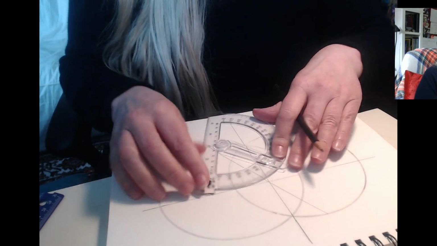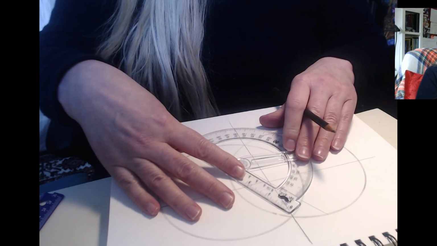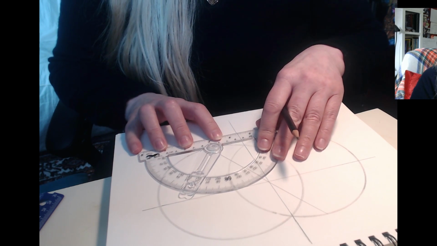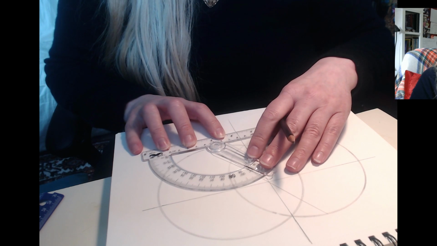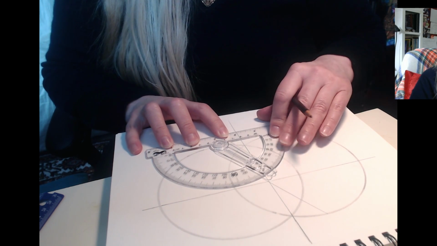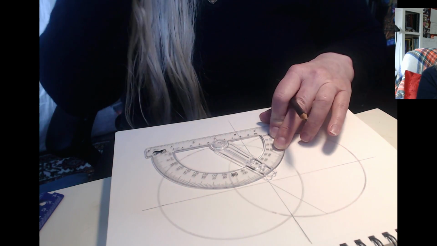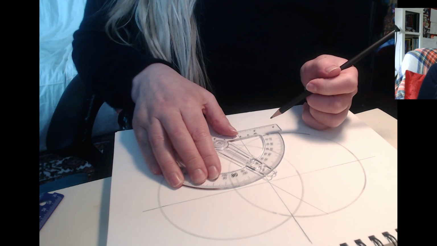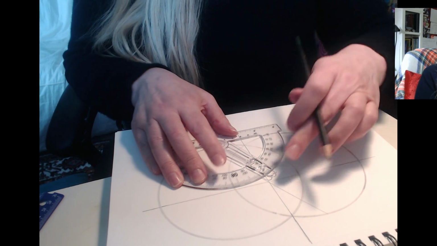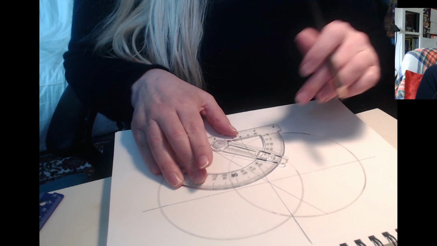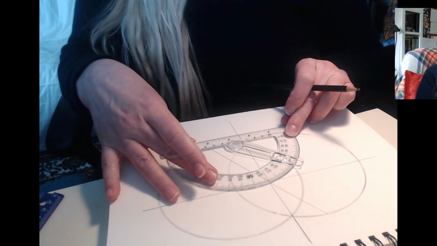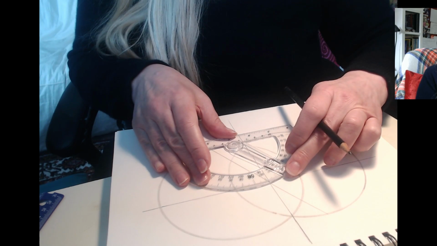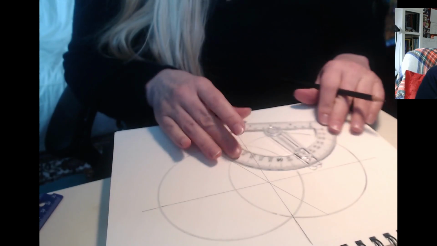You can check the angle. It's a roughly 118-degree angle. It's interesting, I was reading about 137.5 being the golden angle. That's interesting, so that would be 137.5. That is not the angle I'm doing right now. I'm going to go with 118 instead.